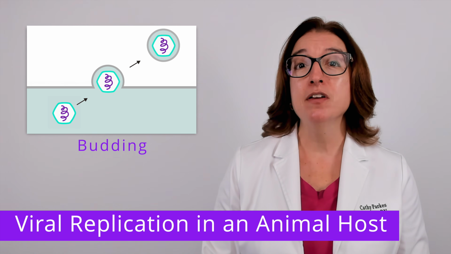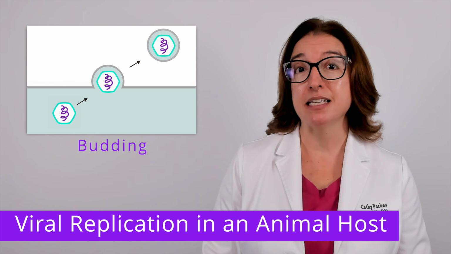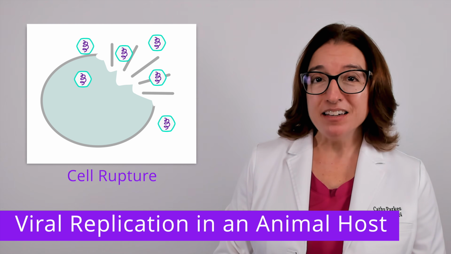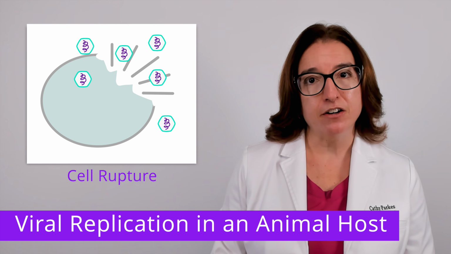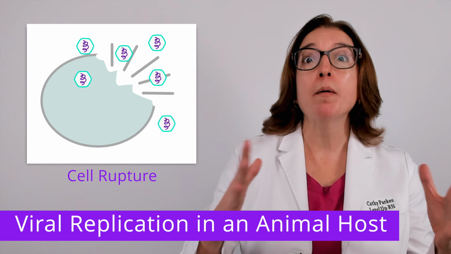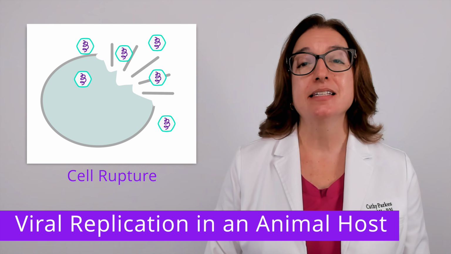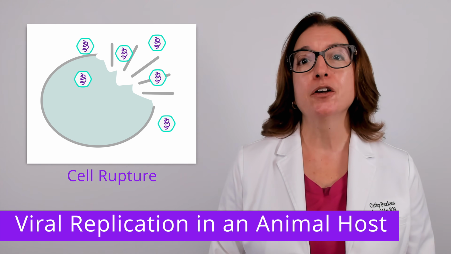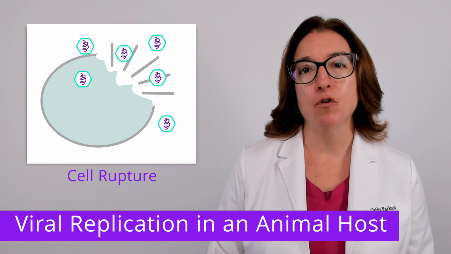An example of an enveloped virus that leaves the cell via budding is the influenza virus. And then finally, most non-enveloped viruses are released through rupture of the host cell. Examples of viruses that are released through cell lysis include the poliovirus and norovirus.